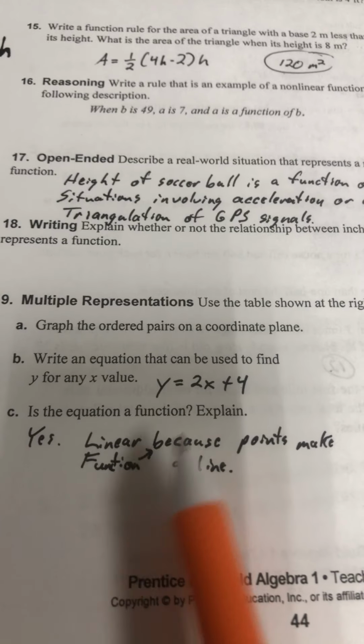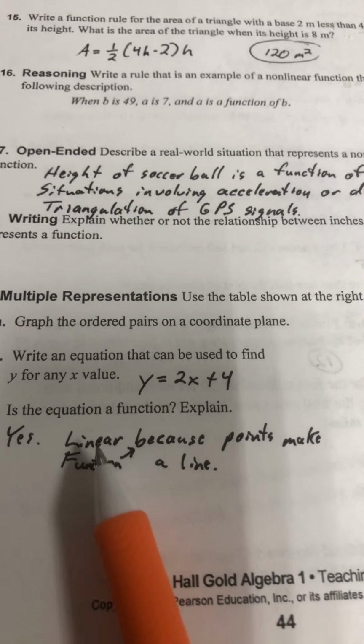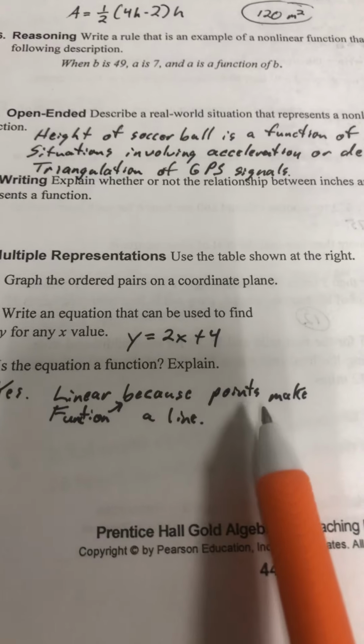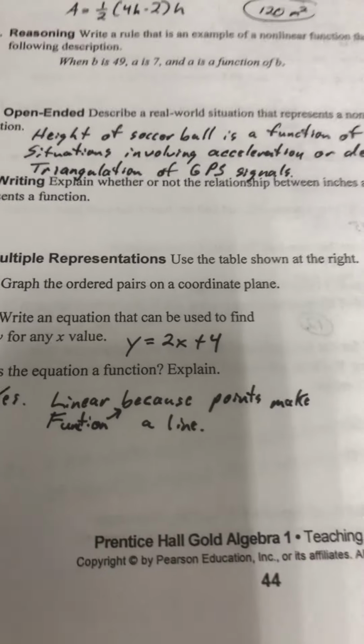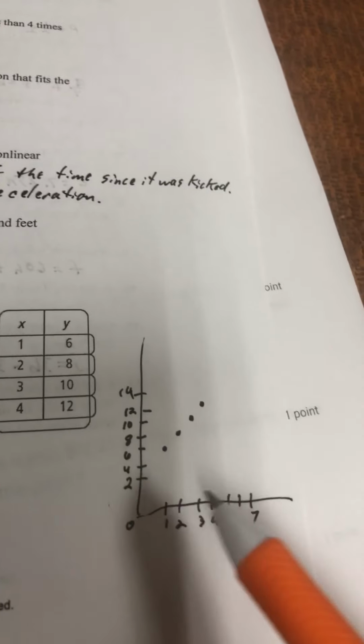And is the equation a function? Yes, in fact, even better, it's a linear function because the points make a line. The points over here make a line.